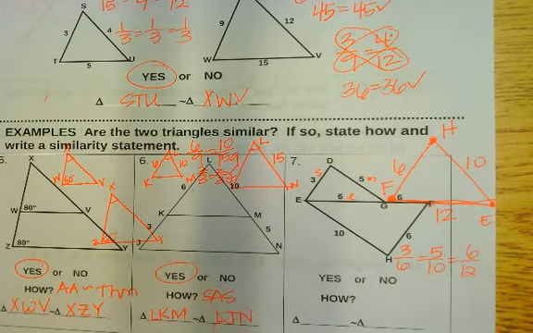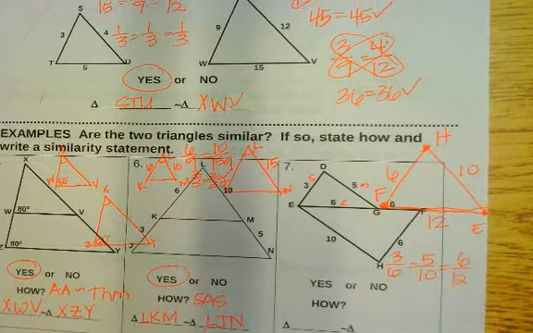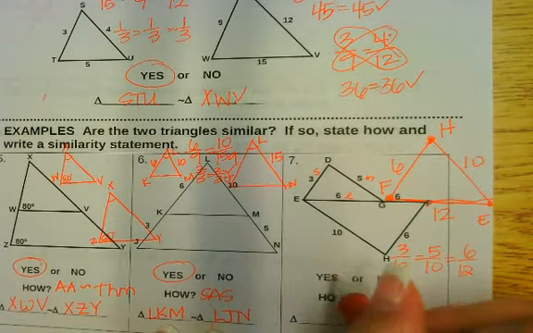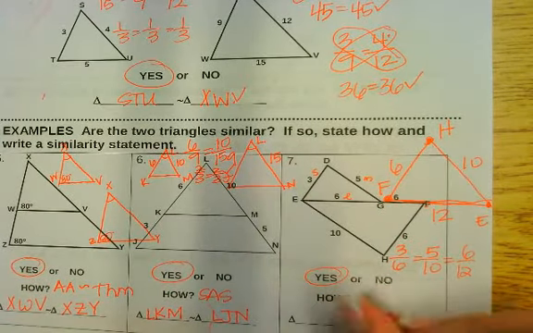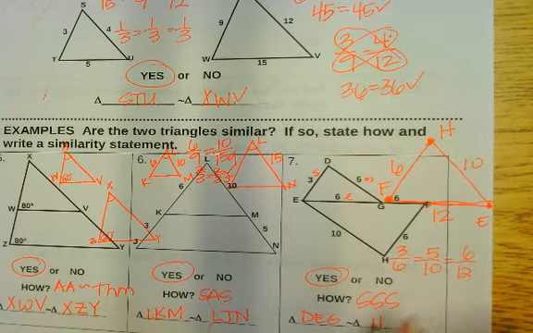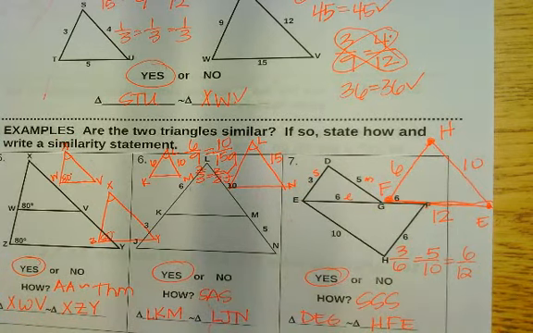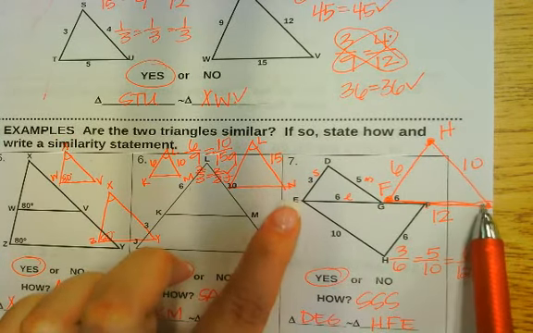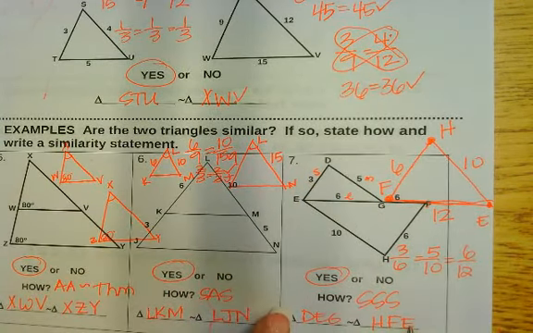So all of them reduce to 1/2, which means by side, side, side, DEG is similar to HFE. Notice that even though they both have E, they don't go in the same spot, because it's not a shared angle.